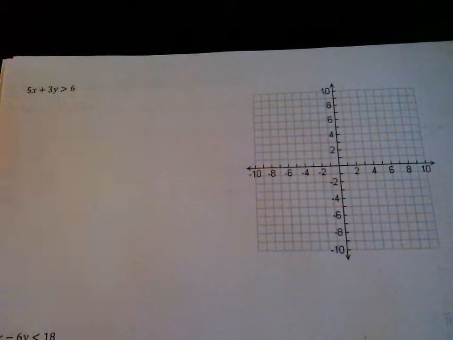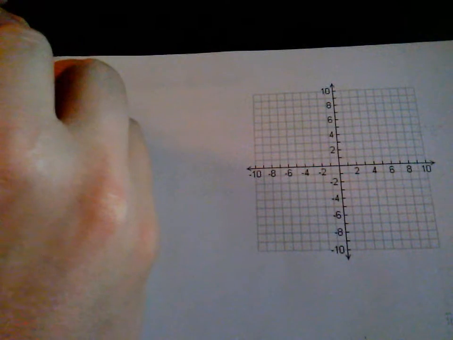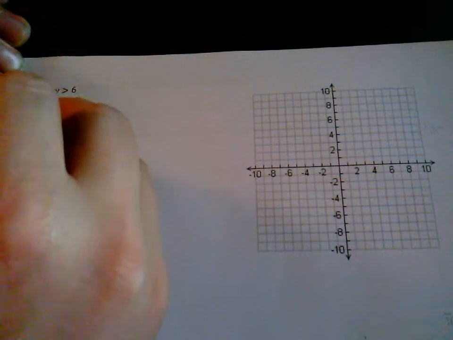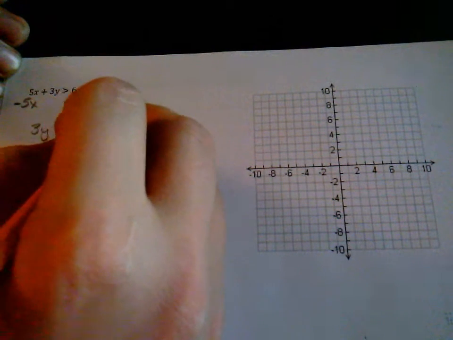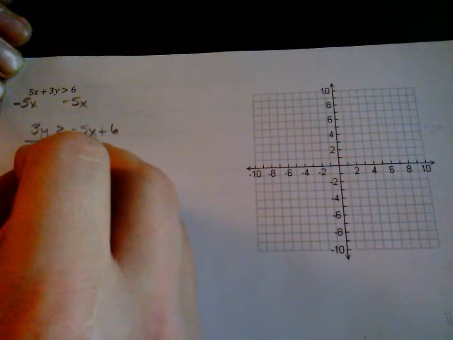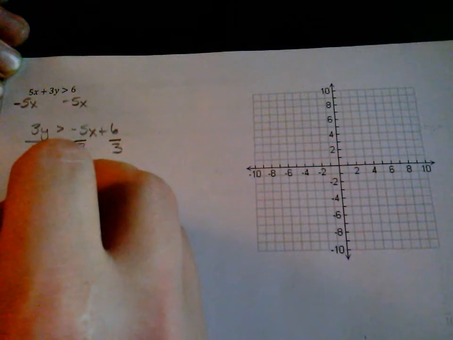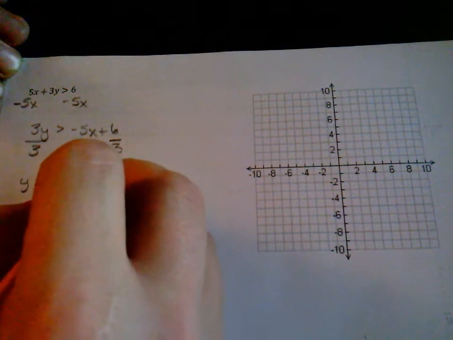Same idea. Let's first get this into y equals mx plus b form. So minus 5x from both sides, 3y is greater than negative 5x plus 6. Then we're going to divide by the 3 in front of the y. Okay, this is a positive 3, so the sign doesn't change. It's just y is greater than negative 5 over 3 x plus 2.